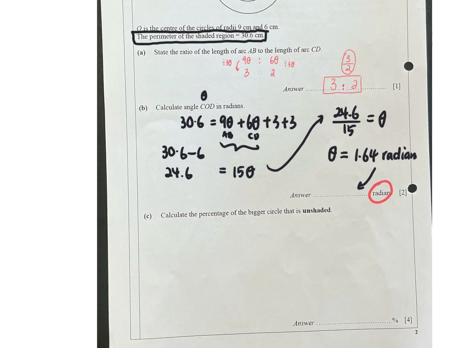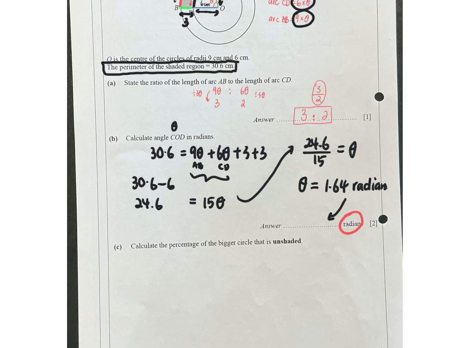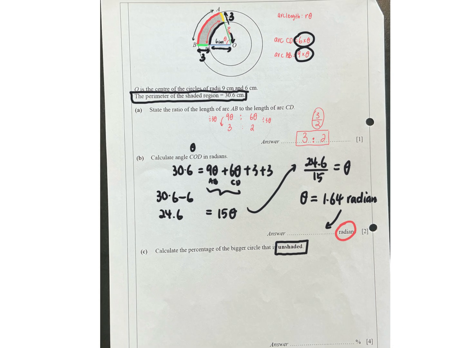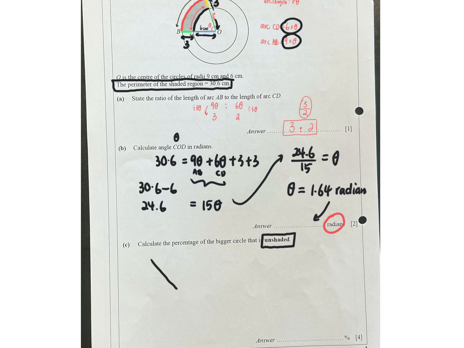Okay, last one. I want the unshaded. So what you can do is actually you can find the shaded one first. So first thing first, this is the piece. I want this slice. So what I can do is I can use the big sector, take away the small one. Then I can find this piece.